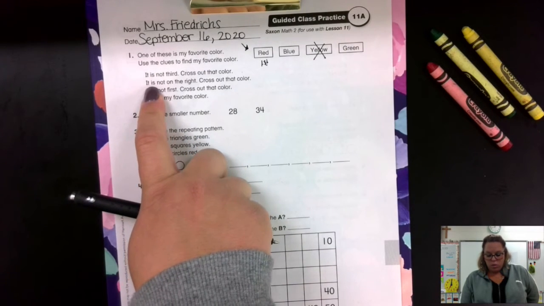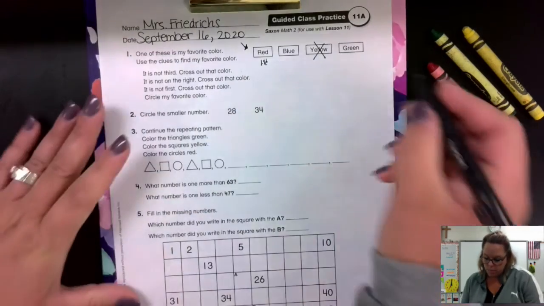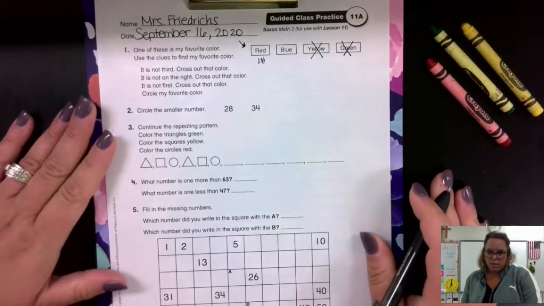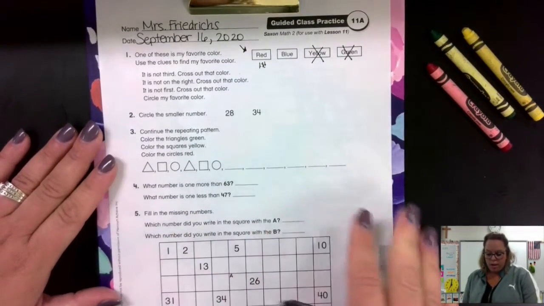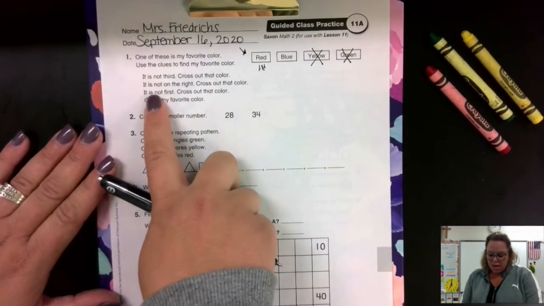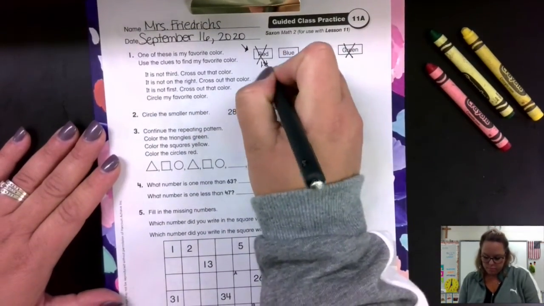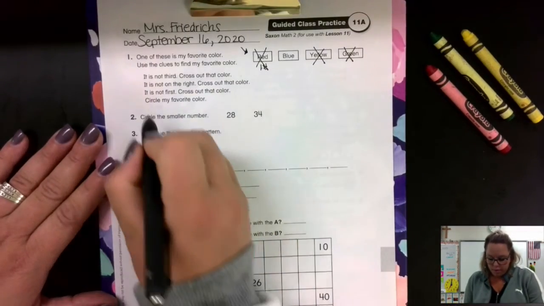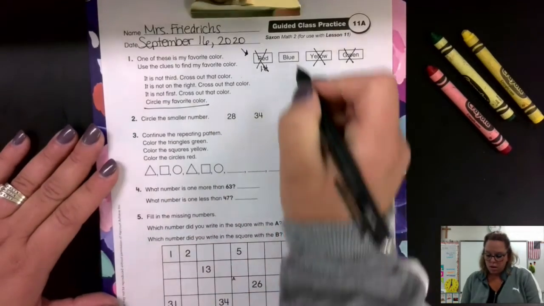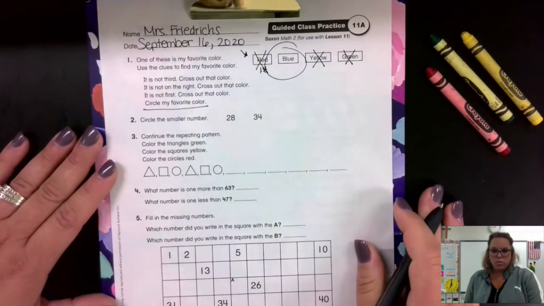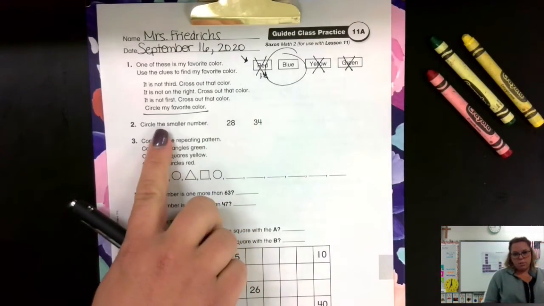Let's look at the second clue. It says it is not on the right. Cross out that color. So that tells me it can't be this one here. What color was that? Green. So we know yellow and green are not the favorite color. It is not first. Cross out that color. Then you have your last direction. Circle my favorite color. So don't just leave it. You still need to circle it. And what color did you circle? Blue.